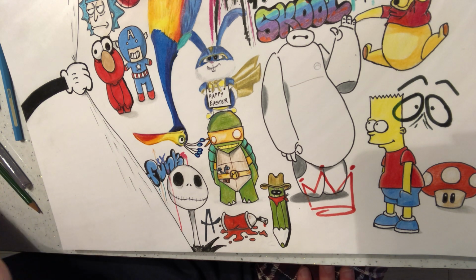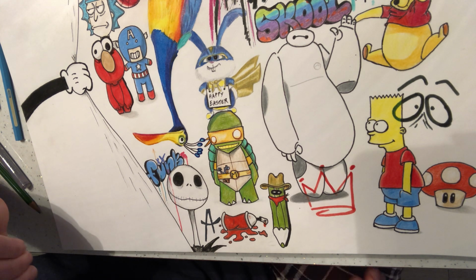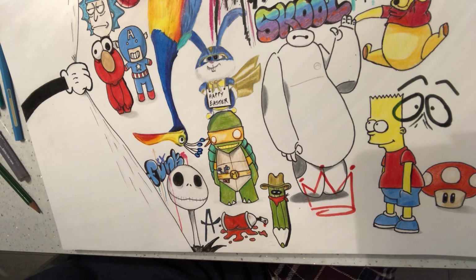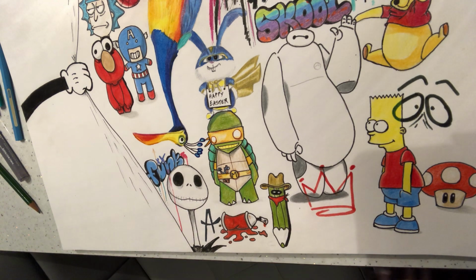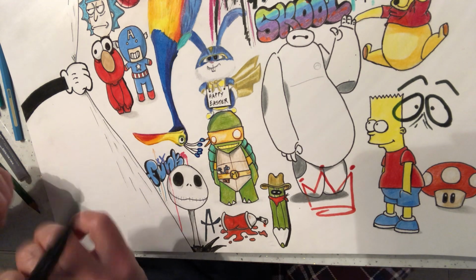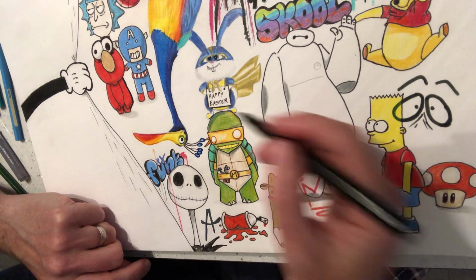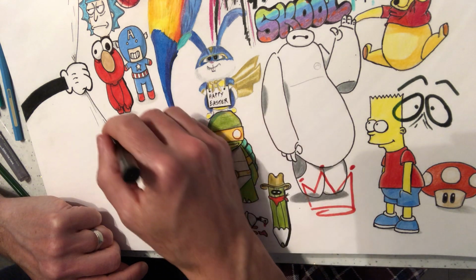He also does some large S's and shapes. So I'm going to show you with a nice thick black felt tip the kind of things that he does.